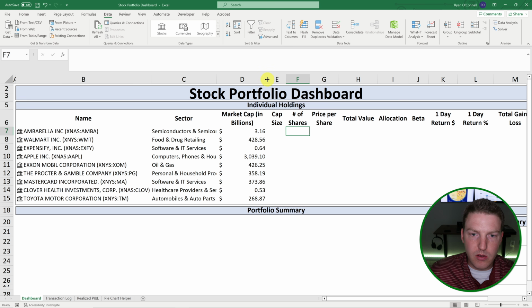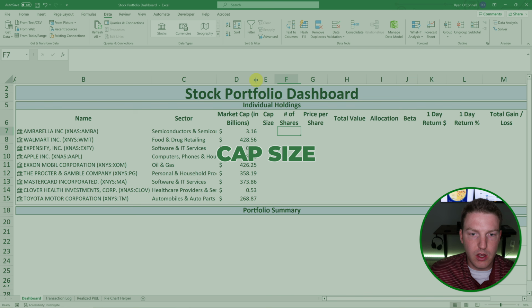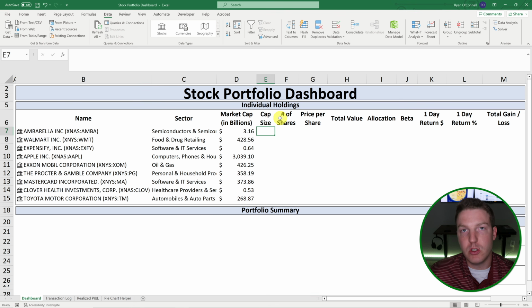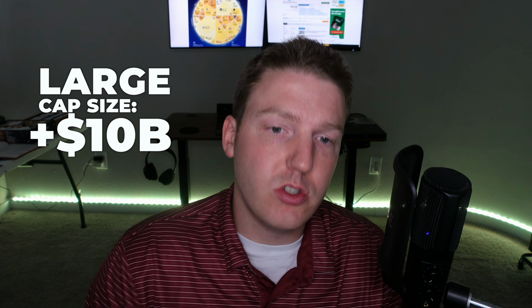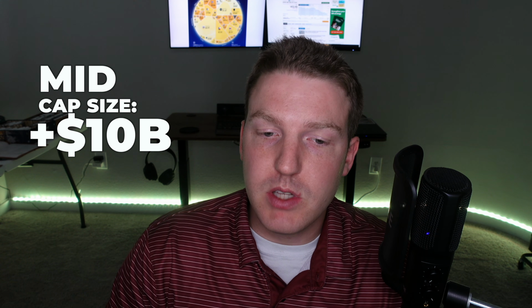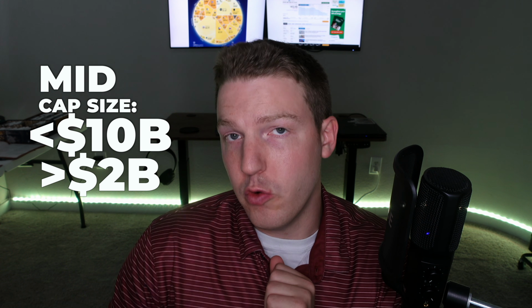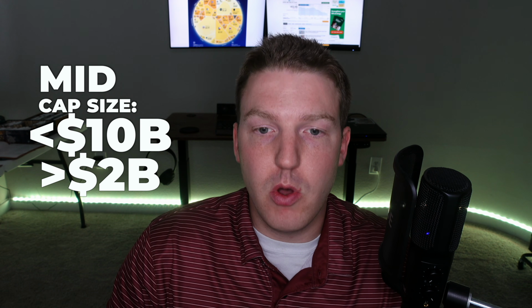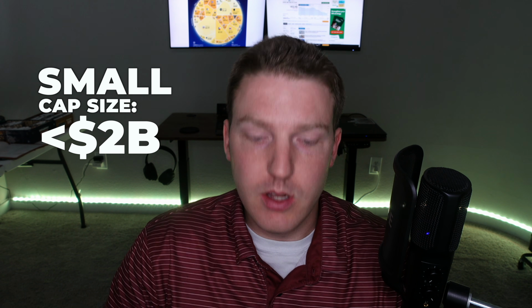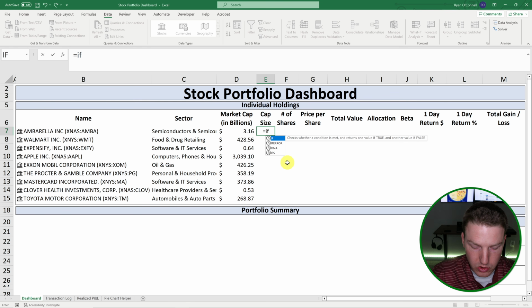So now we can see which of our stocks is basically a large cap, mid cap, or small cap. Large cap stocks are generally over $10 billion in market cap size. Mid cap stocks are somewhere between 10 billion and 2 billion typically, and then small cap are typically below 2 billion. So let's write a nested if function that will tell us what is the cap size of each of these companies.